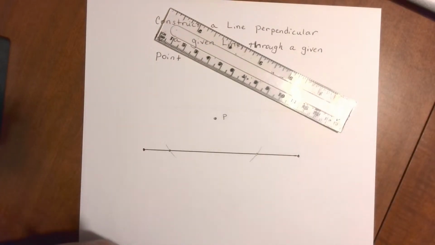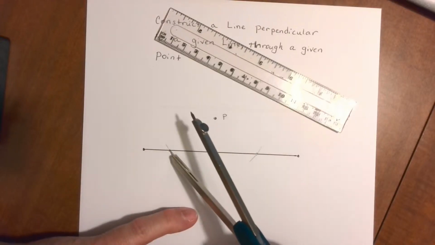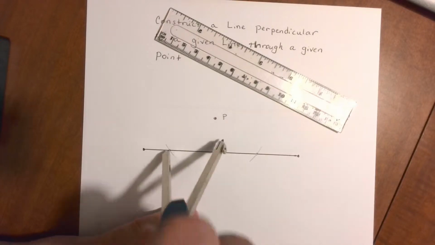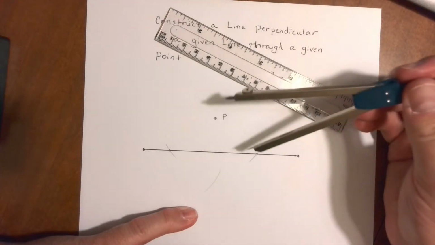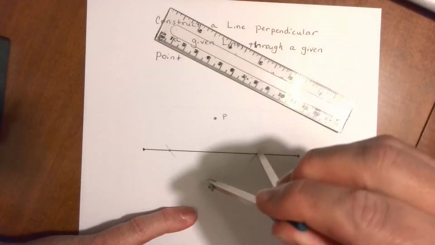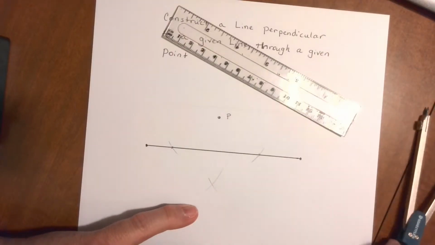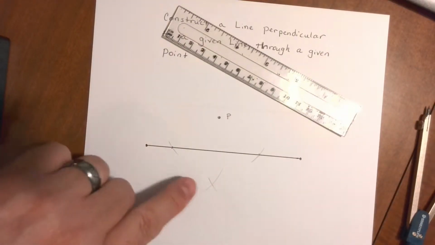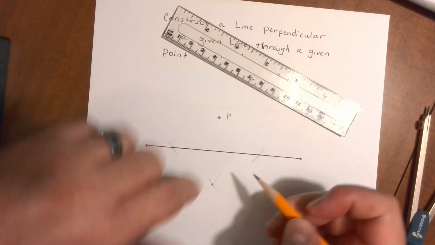perpendicular line. So now, without changing the compass, what I'm going to do is I'm going to put my anchor on one of these new intersections, and I'm going to draw an arc below the line. And then I'm going to switch to the other point and do the same thing. Put my anchor on the point of intersection and draw an arc that intersects that previous arc. So there are the construction marks. So here is our new point, and we're going to use that point to help us draw our line.